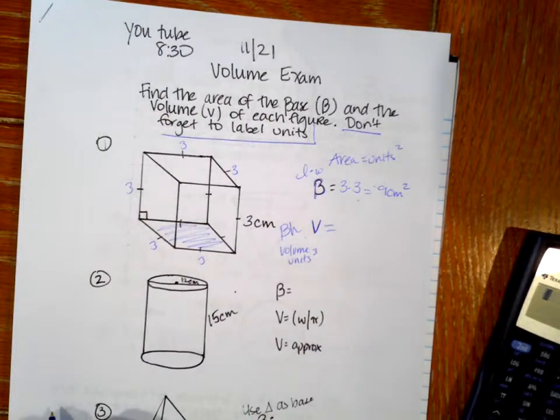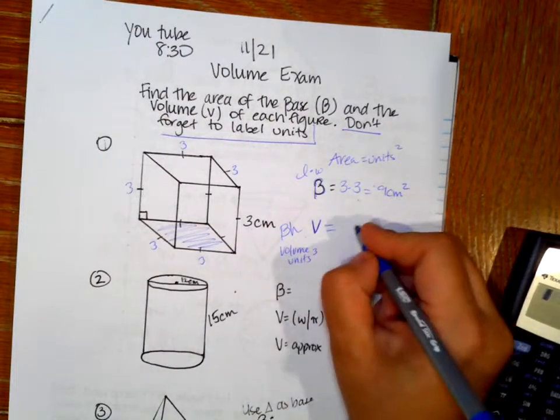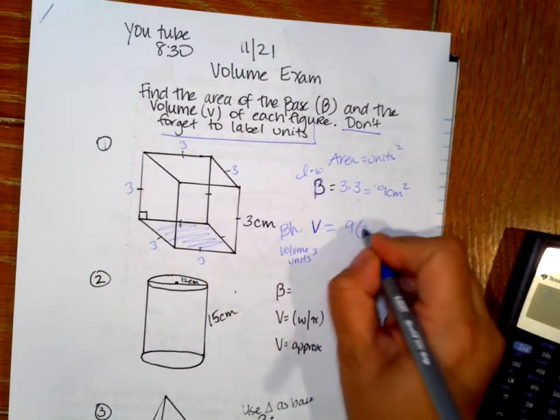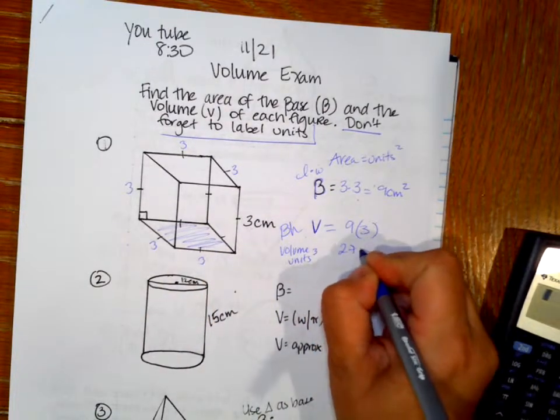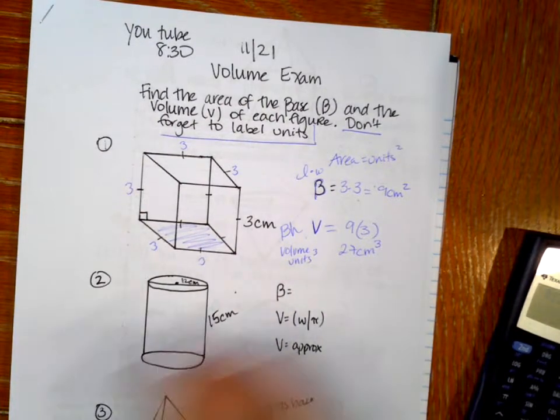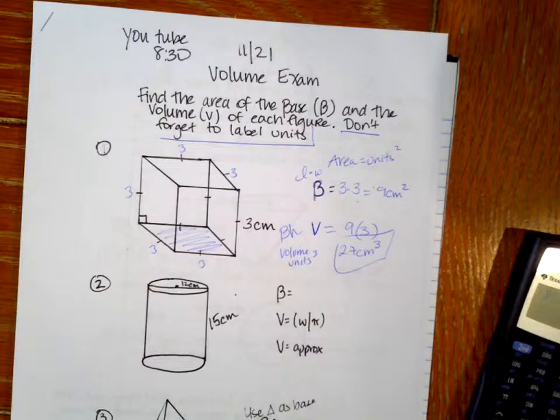Okay, so for volume, to find the volume of a cube, it's the area of the base times the height. My area of the base is 9. My height, again, is all the same. It's 3, which will give me 27 centimeters cubed, 27 cubic centimeters. There you go.